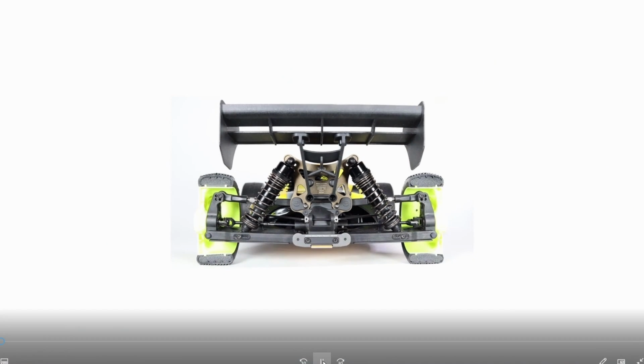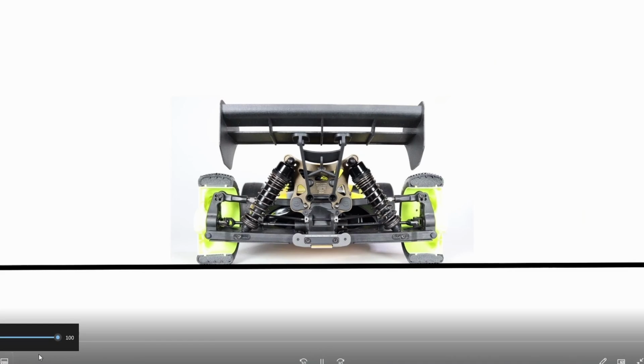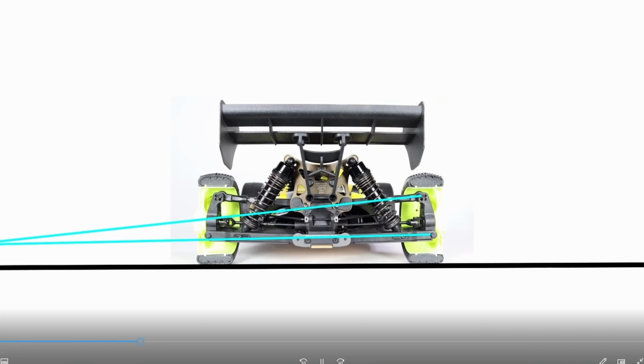The first thing we do is we draw ground level. Then we draw a line through the pivot points of the lower arm and extend that to infinity. And we do the same thing for the upper link. And those lines intersect. Then we draw a line from the same side's tire contact patch to that intersection point. We find the center line of the car, and the intersection point between the center line of the car and that third line we drew, that's the roll center.